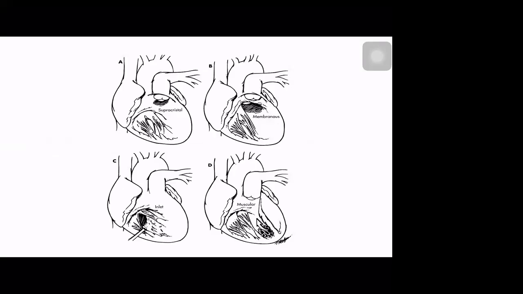Coming to this picture, type A is the supracrystal VSD. Type B is the perimembranous VSD. Type C is the location of the inlet VSD, and type D is the location of the muscular VSD.